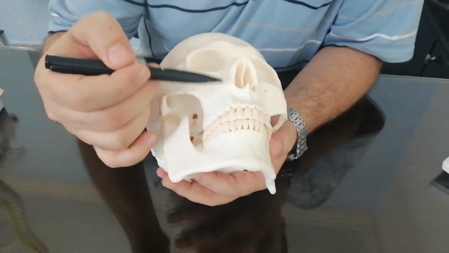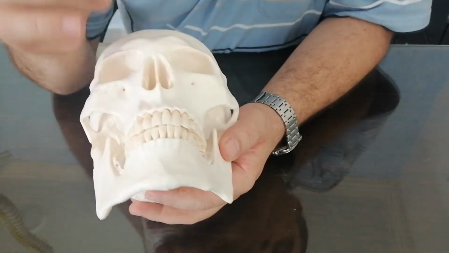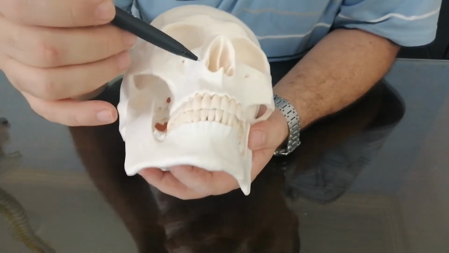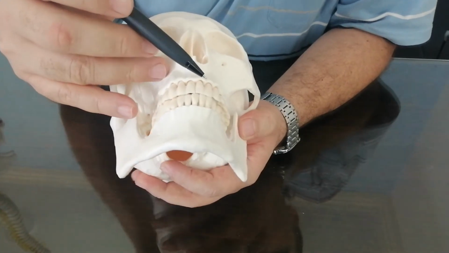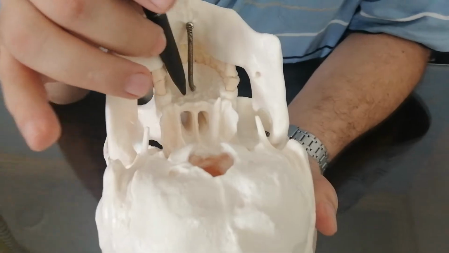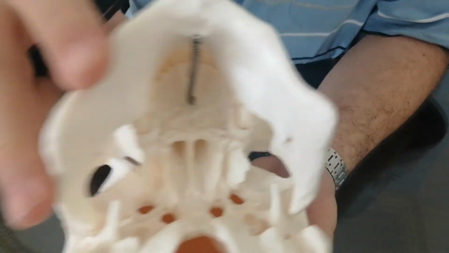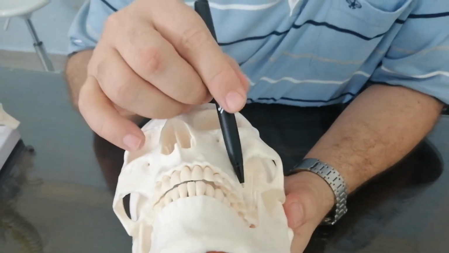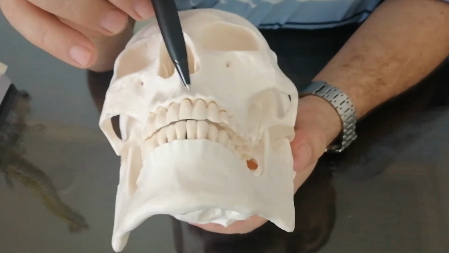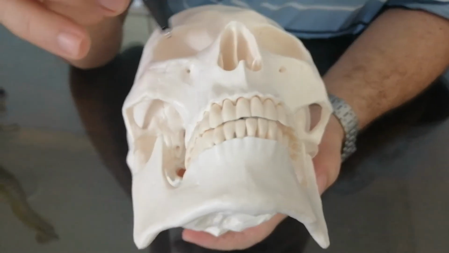We have two maxillae. The maxillary bone is the bone of the upper jaw. It forms most of the floor of the orbit here, and the anterior wall of the upper jaw, and of course the anterior three-quarters of the hard palate of the mouth here. The hard palate is the roof of the mouth here. This is the alveolar process of the maxillae. Alveolar process means the sockets that contain the roots of the teeth in the maxilla, the upper jaw.